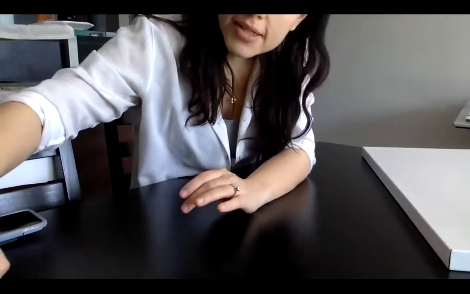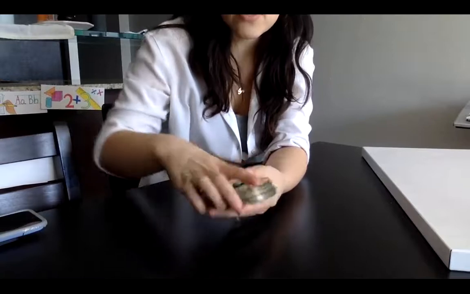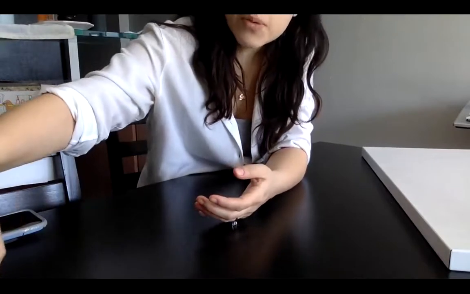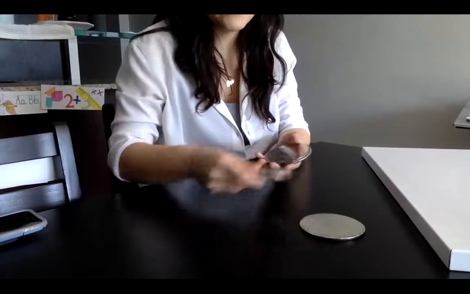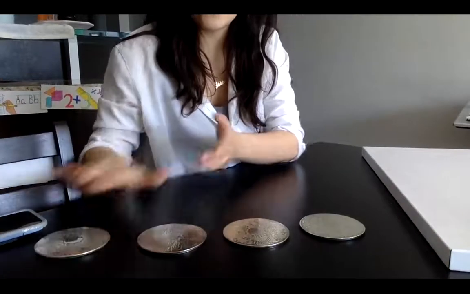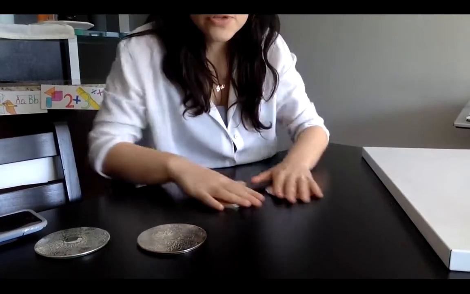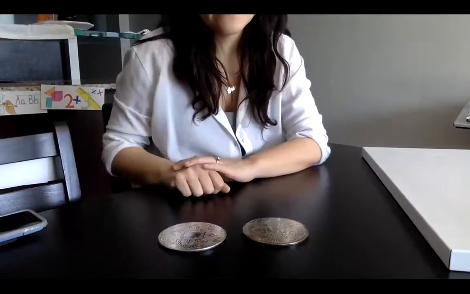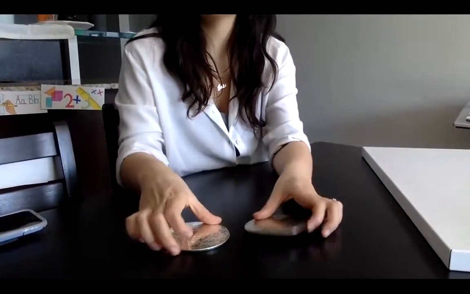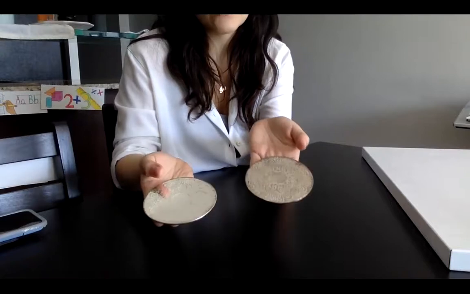So I will show you how to solve that problem using objects. Here I have coffee coasters, and I'll use these to solve today. So if the same problem was, there were 4 candies on the table, 1, 2, 3, 4. Then 2 candies got eaten, 1, 2. How many candies are left? 1, 2. 2 candies were left. You see, we got the same answer as when we did the finger strategy.